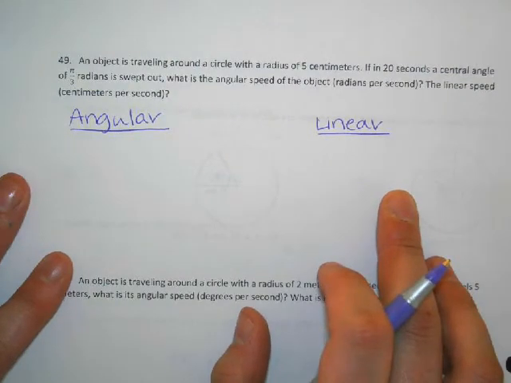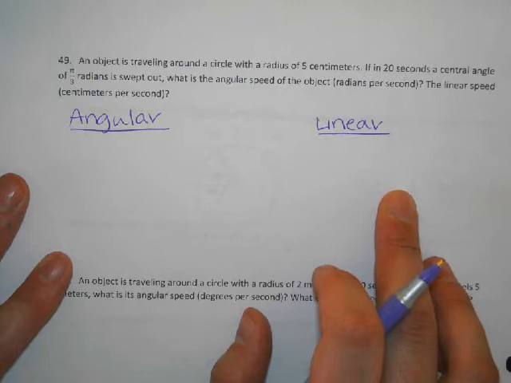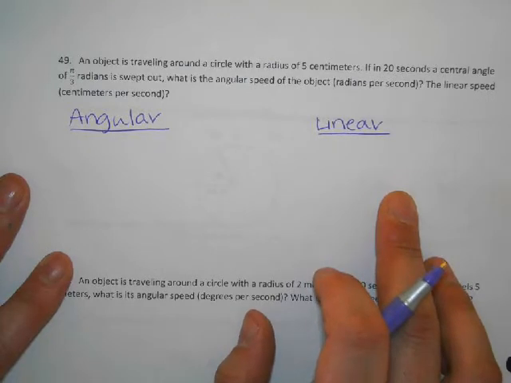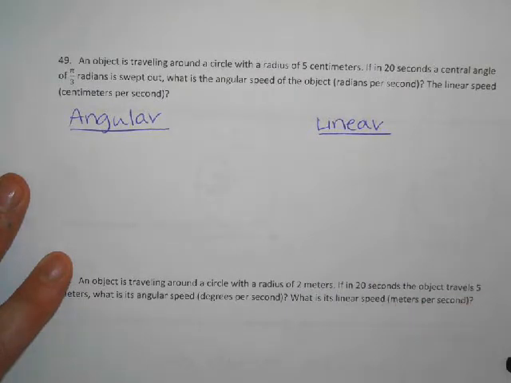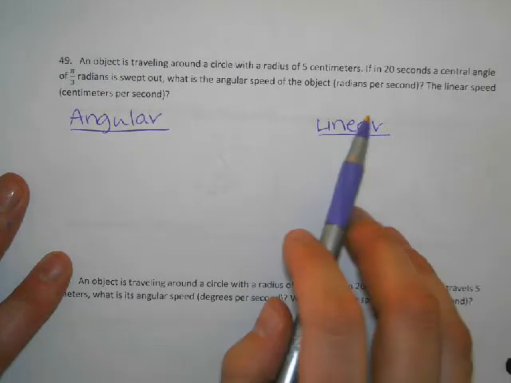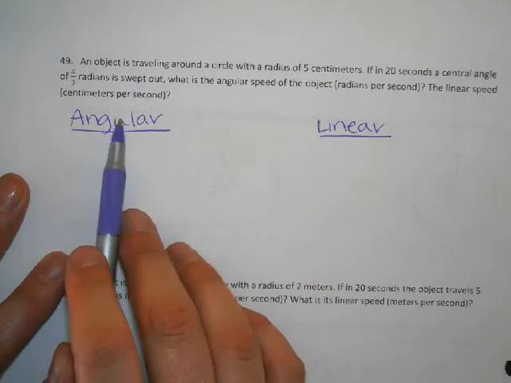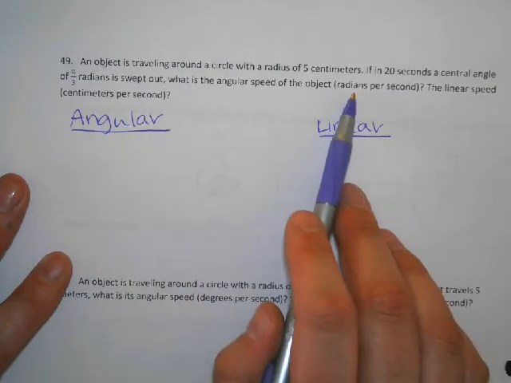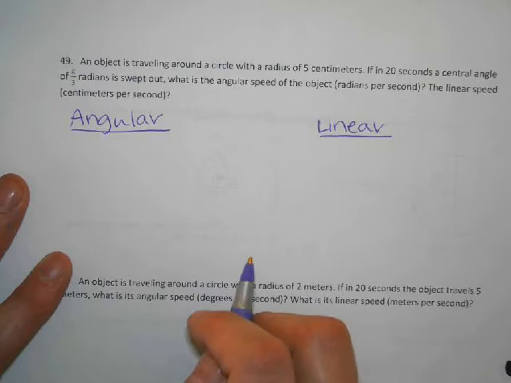So angular speed is just going to be the angle that you're making divided by how long it took to make it. Linear speed is how far it went divided by how long it took to make it. So think about speed in your car, miles per hour. So here our linear speed is going to be centimeters per second. Our angular speed is going to be radians per second. Does that make sense? We're thinking about that? So what is the angle measurement they say is happening?